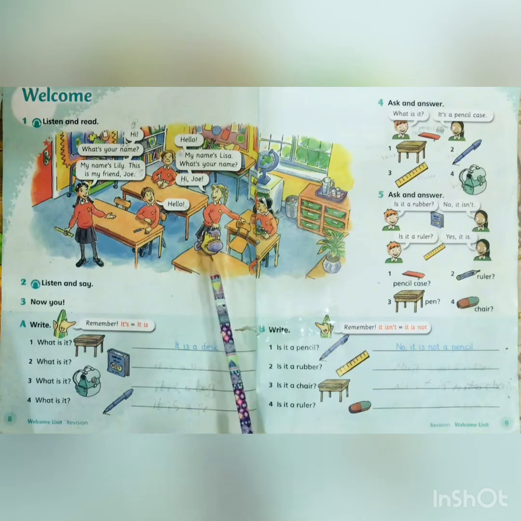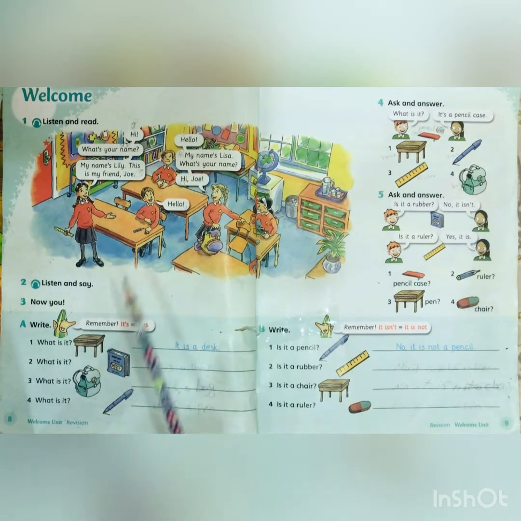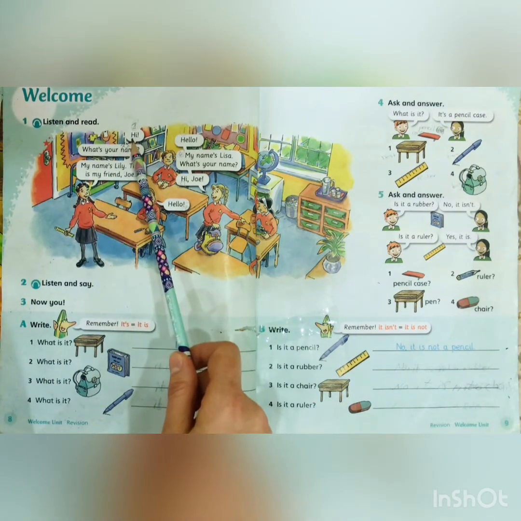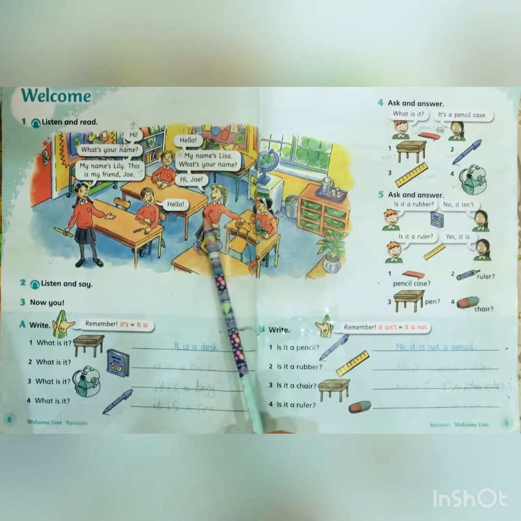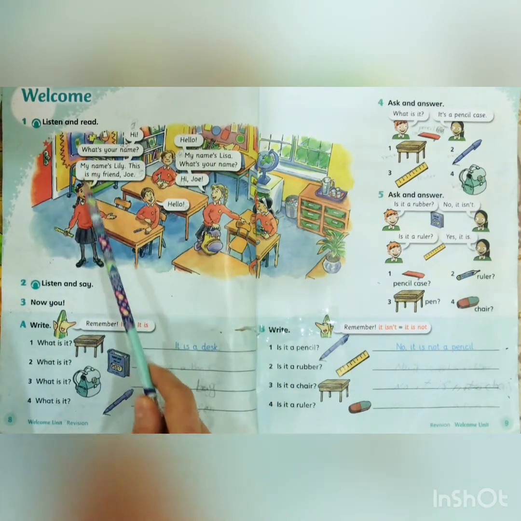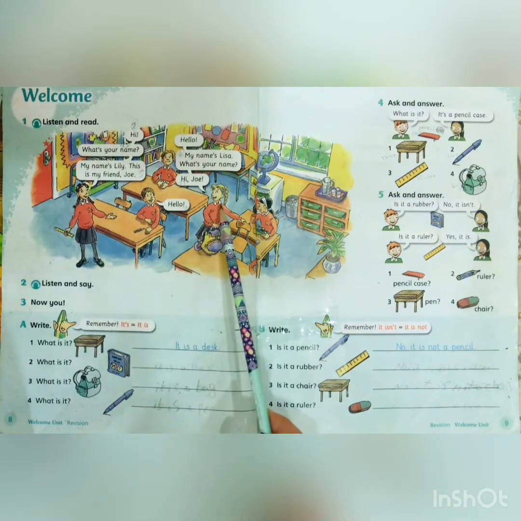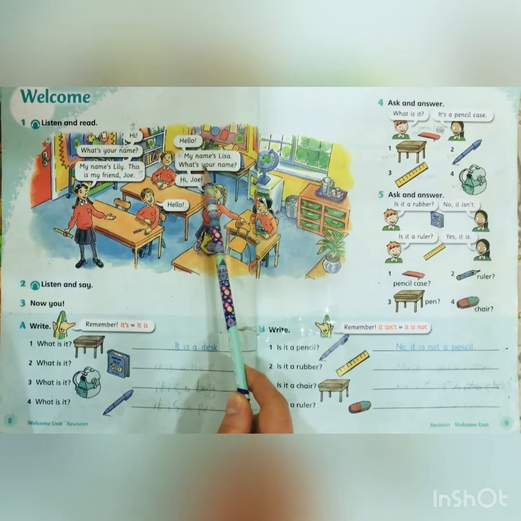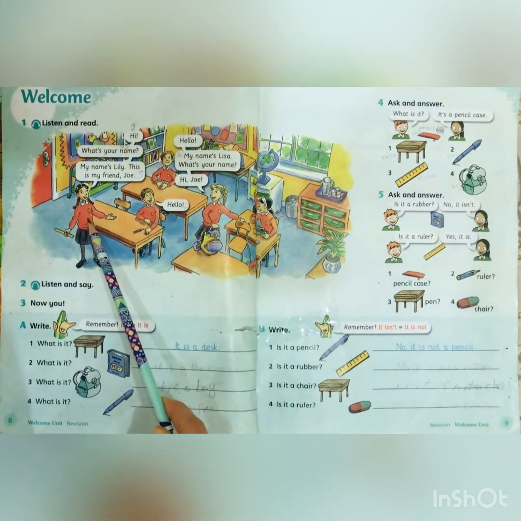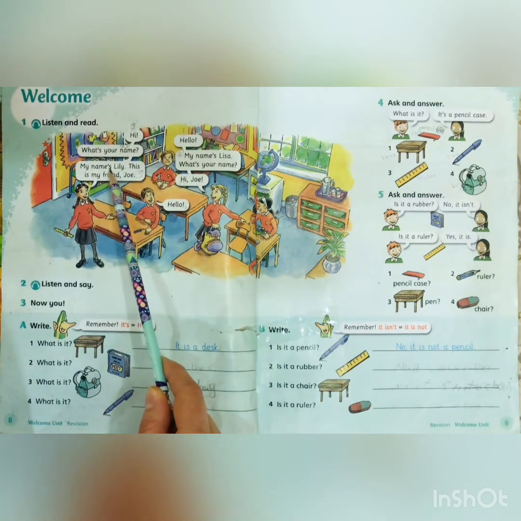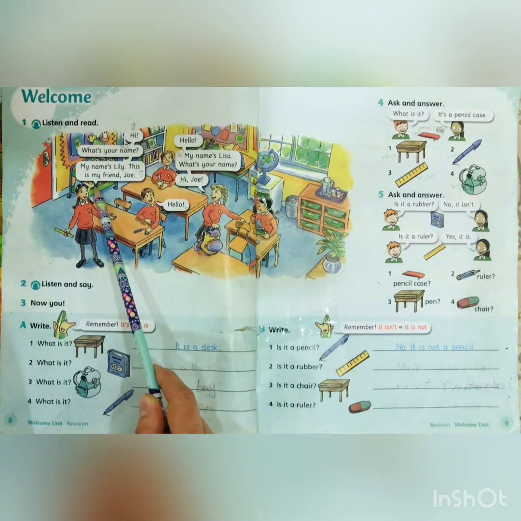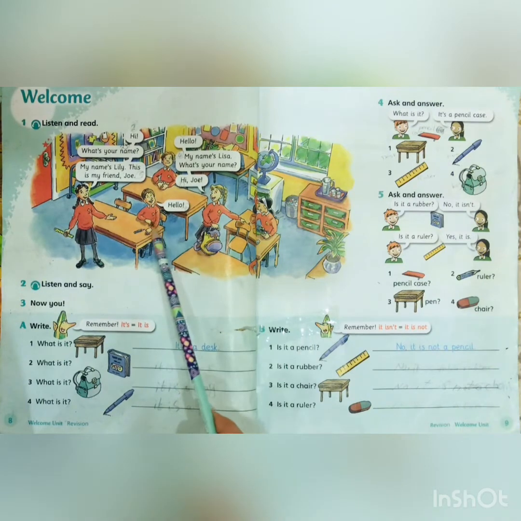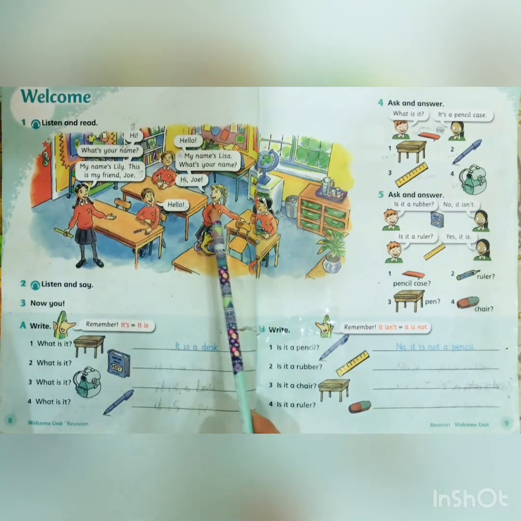They are in the class and they are introducing themselves to each other. Starting from Lisa, Lily says hi, and Lisa answers hello. Lily says, what's your name? And Lisa answers, my name's Lisa. What's your name? And Lily answers, my name's Lily. This is my friend Joe. Hi, Joe. Hello. So this is Lily, Joe, and Lisa.